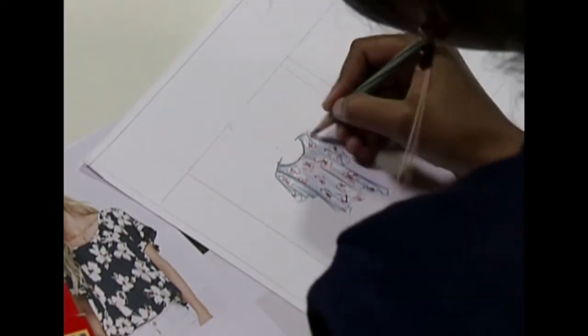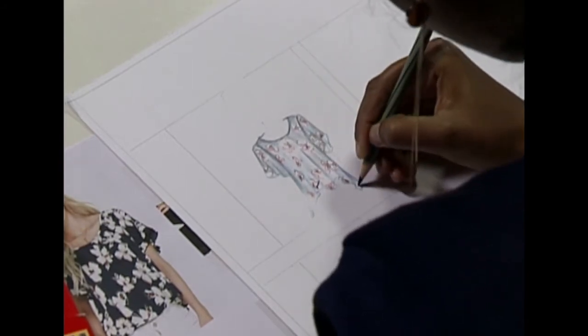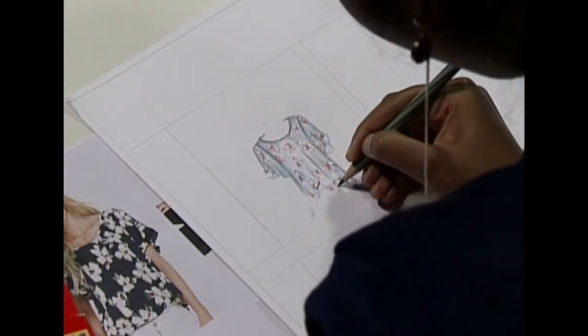Now, always remember, leave a little bit of area for your highlights, for the light that will fall on your fashion illustration.